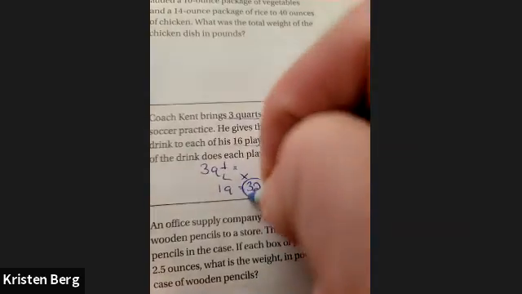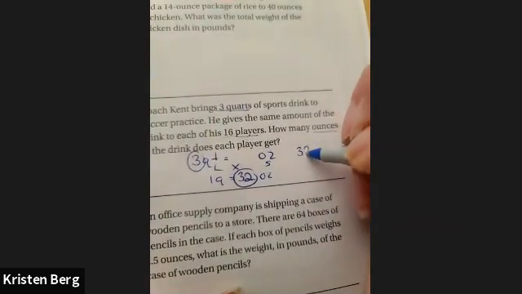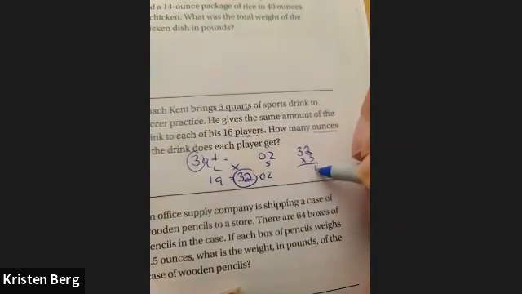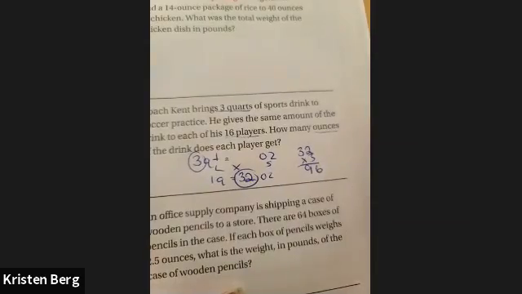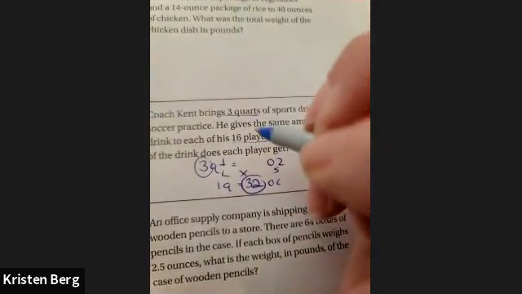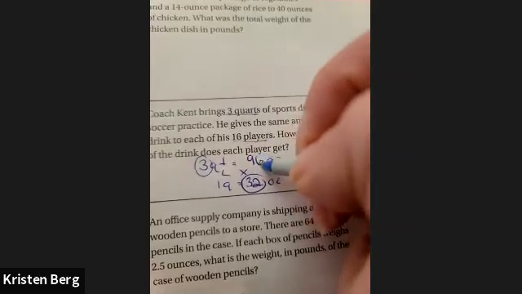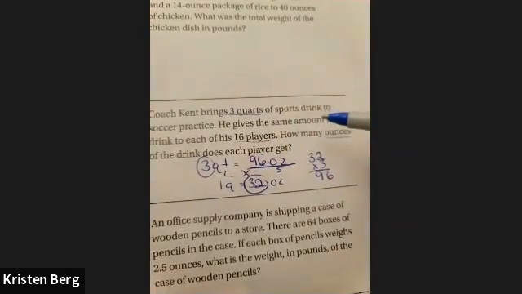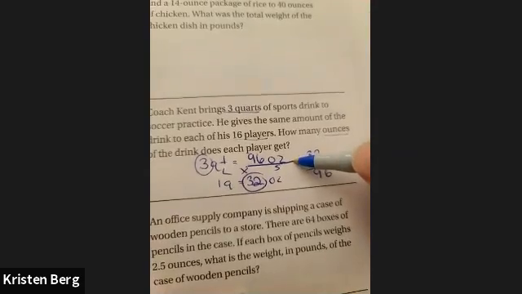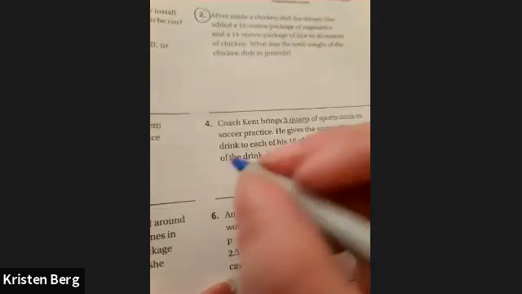So to figure this out, I'd have to do 32 times 3. So 32 times 3, that would be 96 ounces. So there is 96 ounces that he's going to divide up 16 ways.